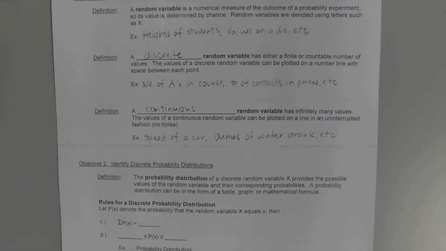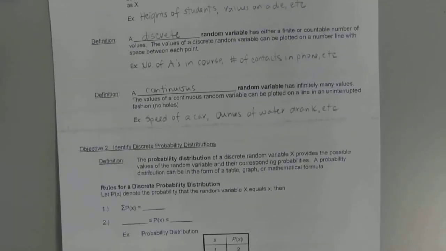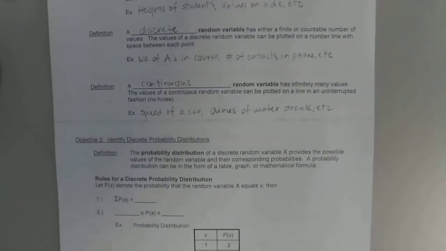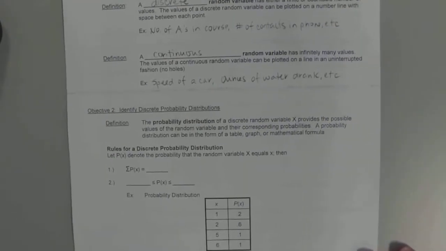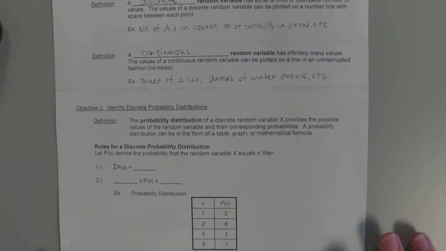Objective 2, even though it's technically new in the way that they're calling it, it's something that we've seen since chapter 5. The probability distribution of a discrete random variable x provides all the possible values of that random variable along with their corresponding probabilities. So it's just like those distributions we saw in chapter 5.